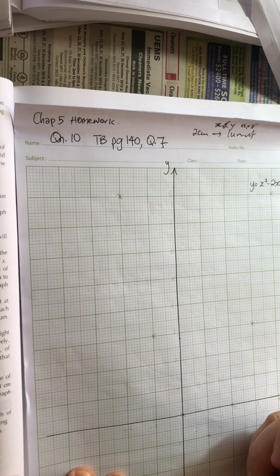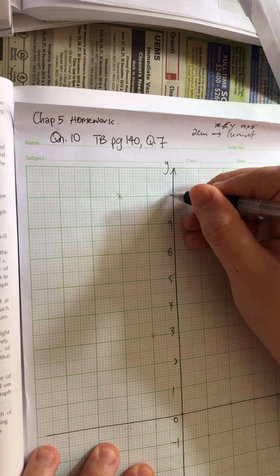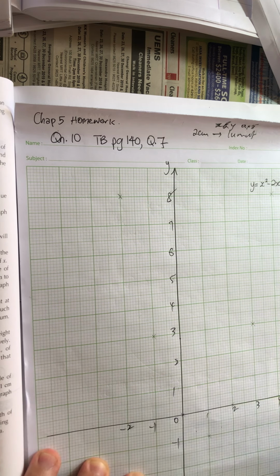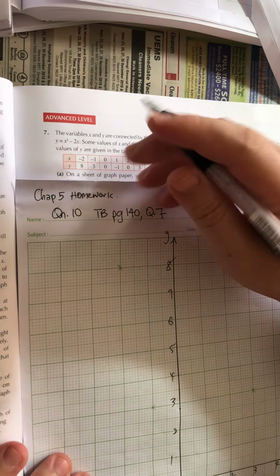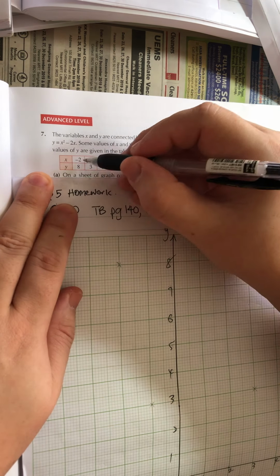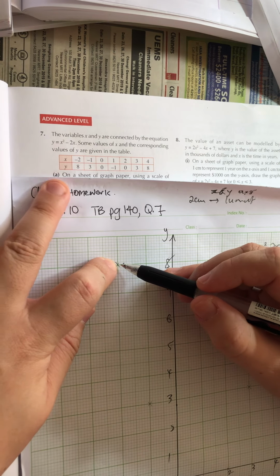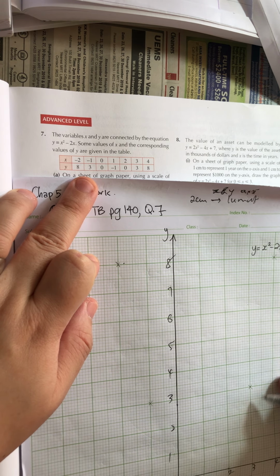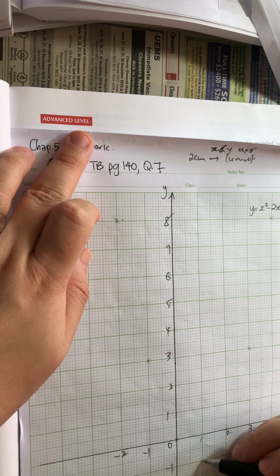Then I can start to label my y-axis, label my x-axis. Okay, so once you have this, you are halfway there. All you need to do now is to plot point by point. Be very careful here. -2, 8. -2 refers to the x. X is -2, then 8 is here. Okay, so you see I mark a cross here already. In fact, I mark everything already. Please check your own markings. Alright, and there's one more point here.